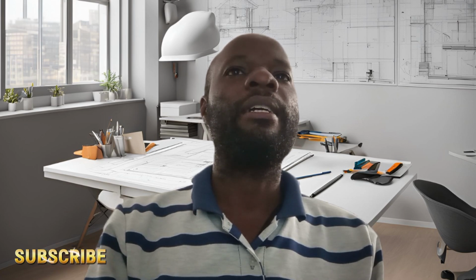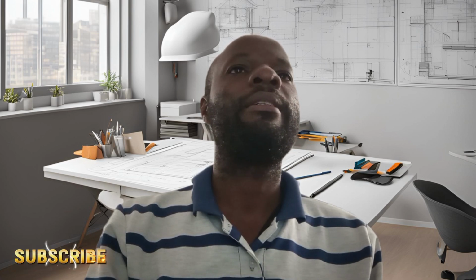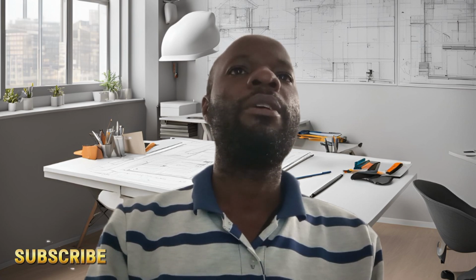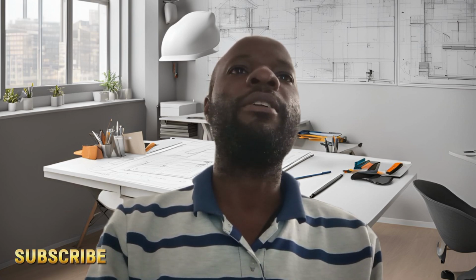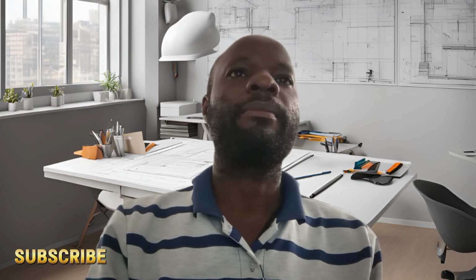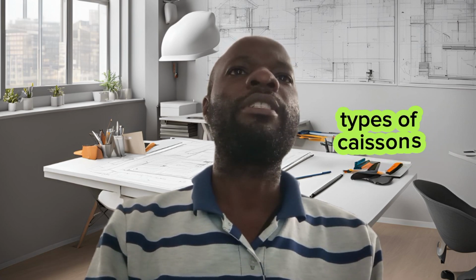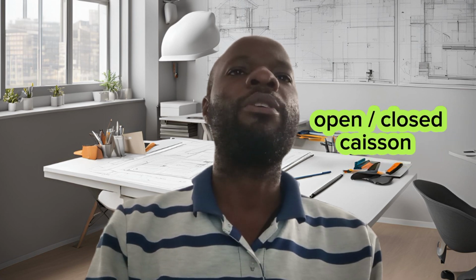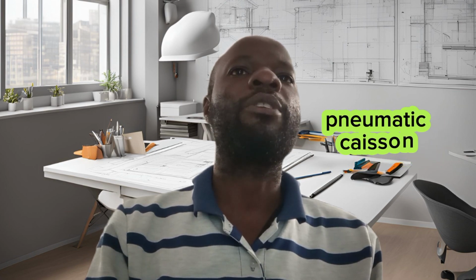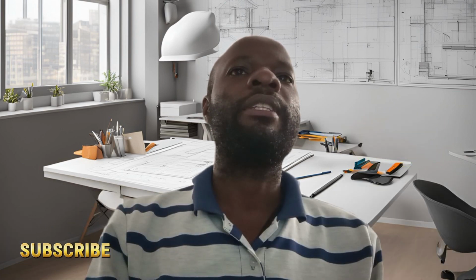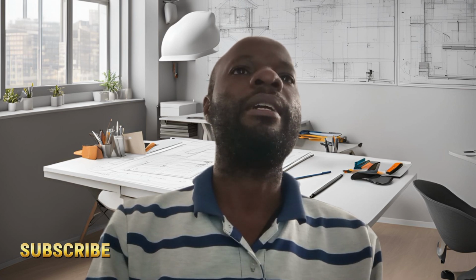So, the key takeaways: CAISSON foundations offer a solution for strong, stable, and durable foundations, which contribute to the structural integrity of a construction project. We have got various types of CAISSONs, and they include open CAISSON, closed CAISSON, box CAISSON, and pneumatic CAISSONs. They cater to different applications and requirements.